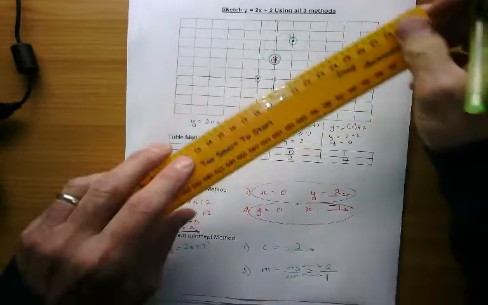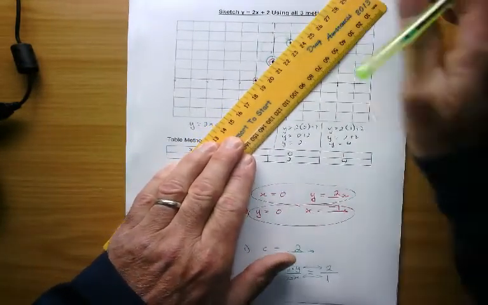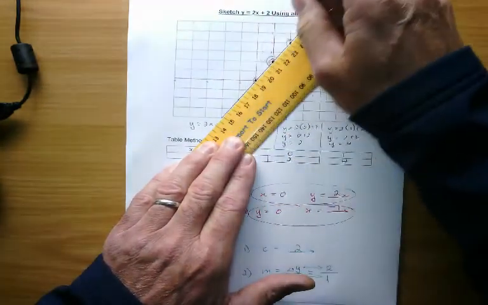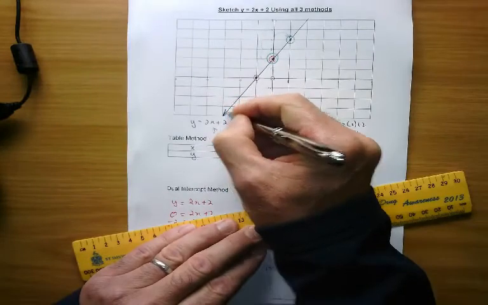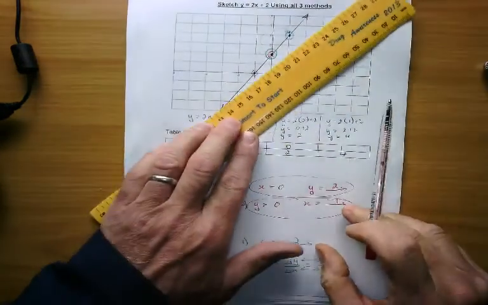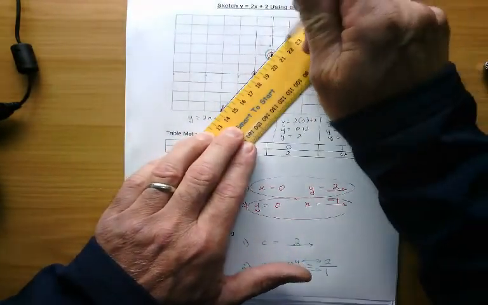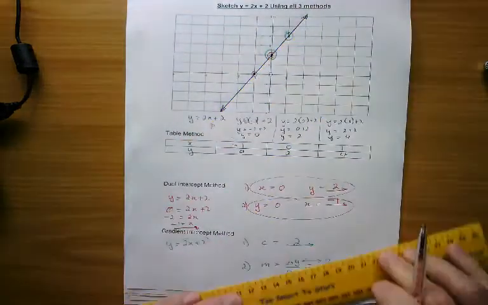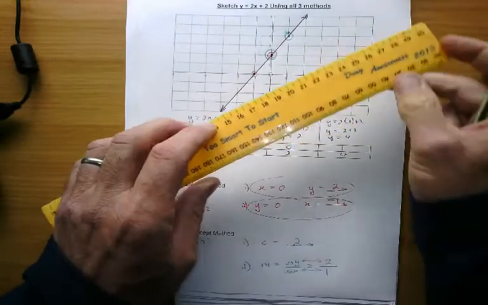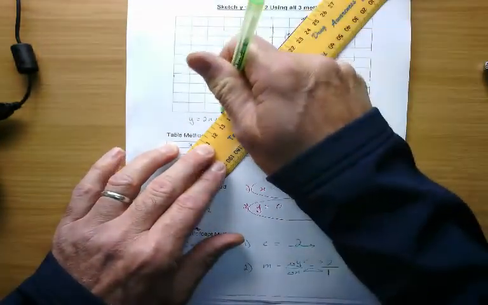Now if I join the black dots, that's the line I'm going to get. That was using the table method. If I join up the red dots, I will get exactly the same line. That was the dual intercept method. And if I join up the green dots, I will get exactly the same line.